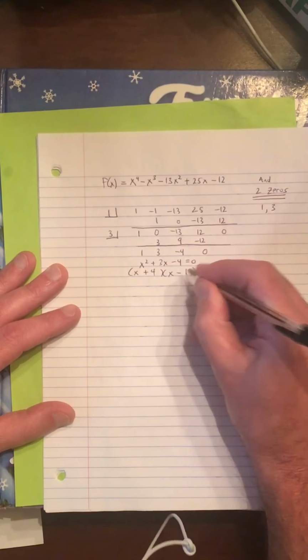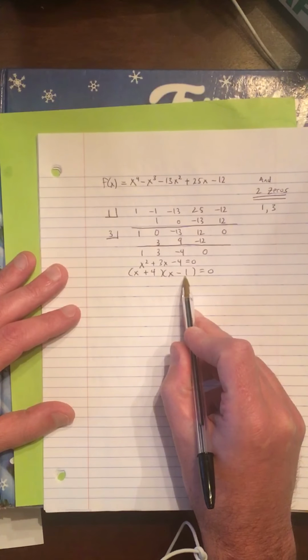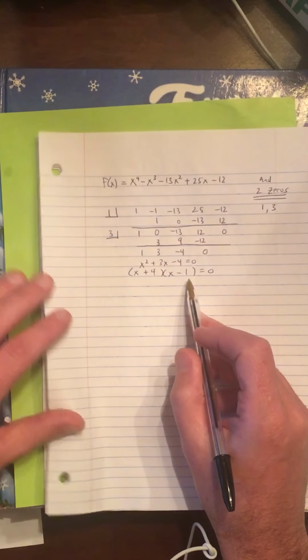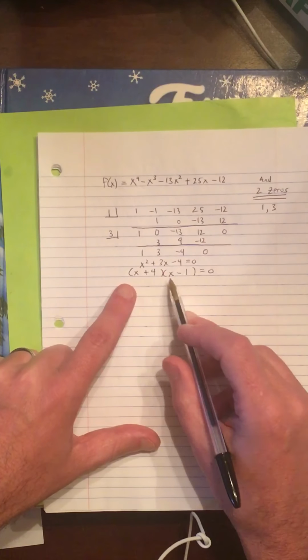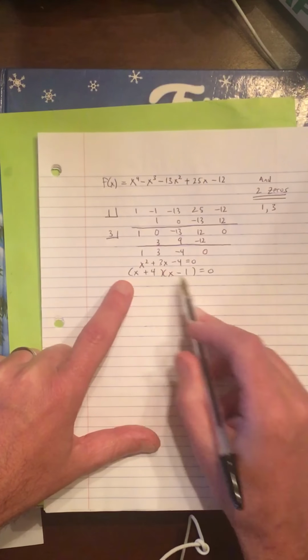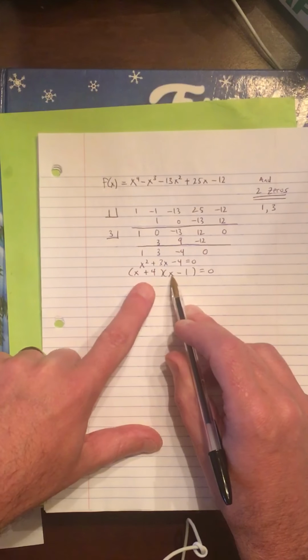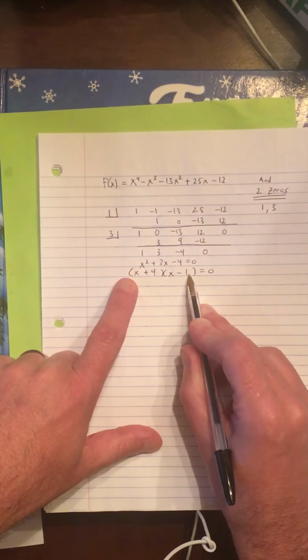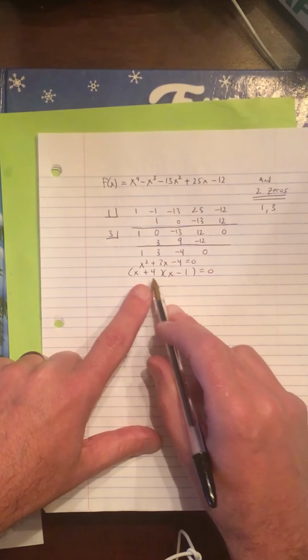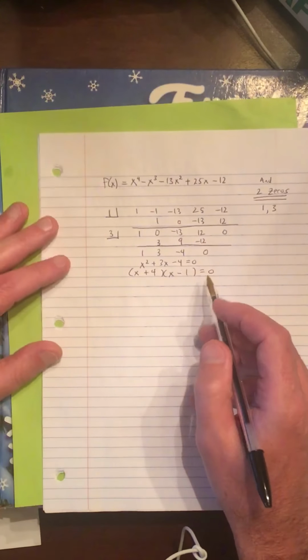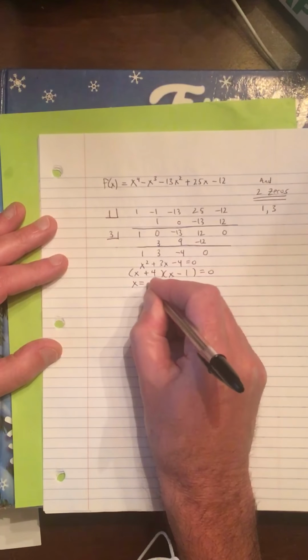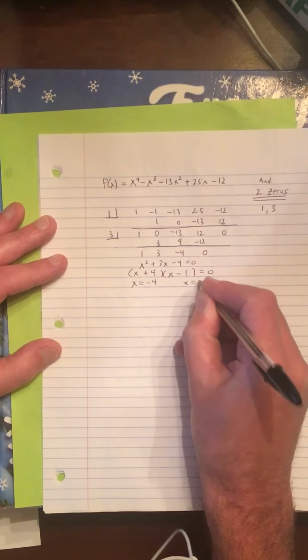Now, positive 4 times negative 1 gives you negative 4, and if you just check it with the FOIL method, the x times x gives you x squared. X times negative 1 is negative 1x plus 4x. Negative 1x plus 4x, that'll give you the 3x. 4 times negative 1, negative 4. So our other zeros are x equals negative 4 and x equals 1.